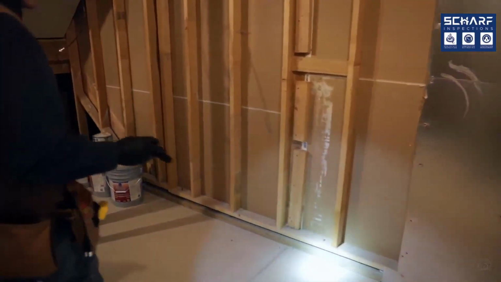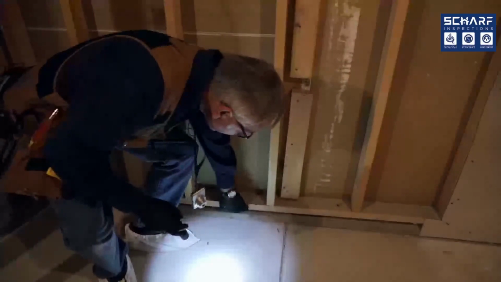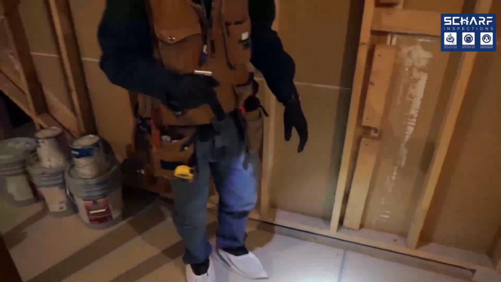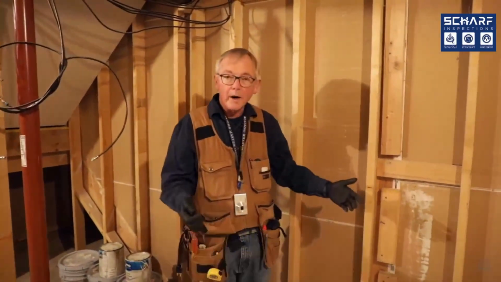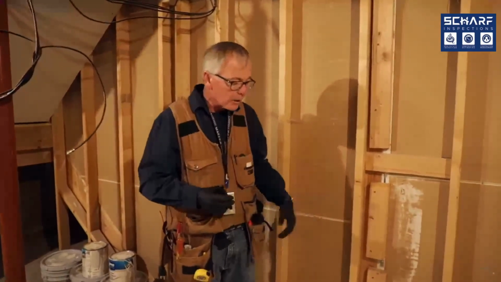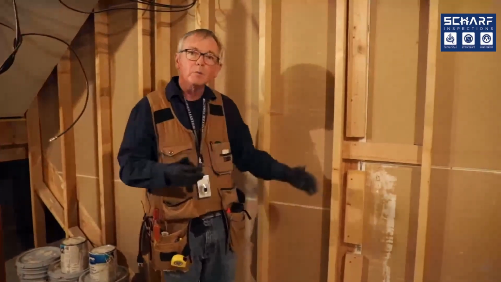It's got this gap at the bottom right here. It's got a base plate and then a plate on the bottom of the top wall. This allows for future movement of the floor. Because here in Colorado, we do have some expansive soils. You may not in your area, but here we do. And so this is an accommodation for any potential movement.